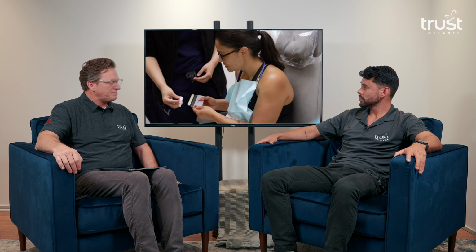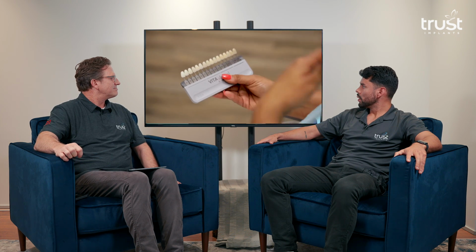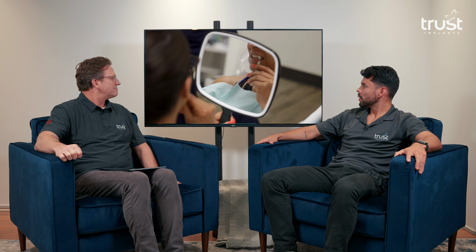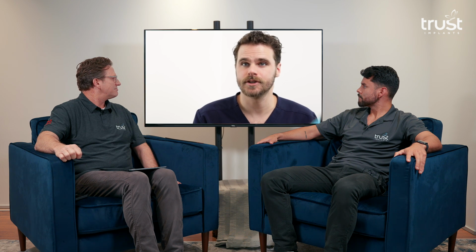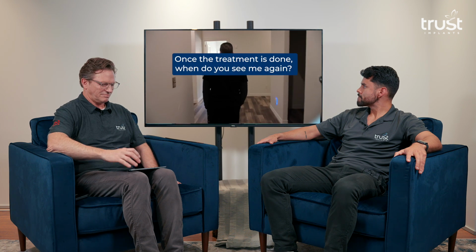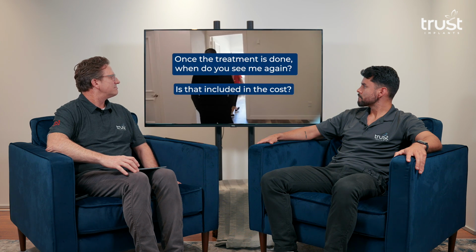It all comes down to what's best for the patient. Best for the patient, like we've talked about, exactly. Given by our prosthodontist rather than charging by the implant. A benefit of having a fixed price is that during surgery, the surgeon can make decisions medically that won't be surprising to you after the procedure. Once the treatment is done, when do you see me again? Is that included in the cost?